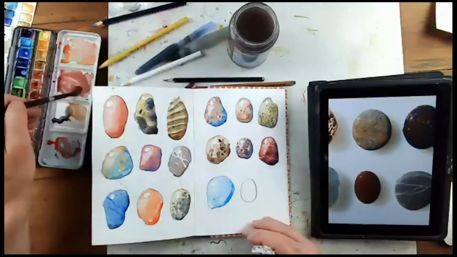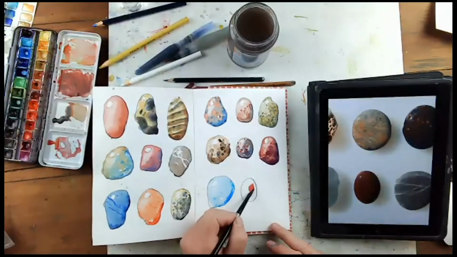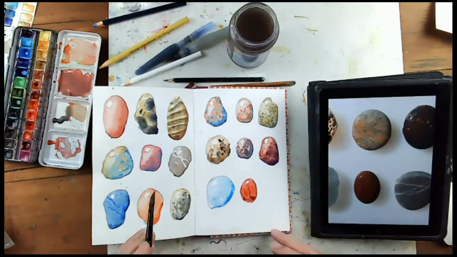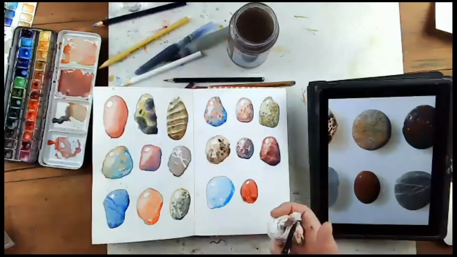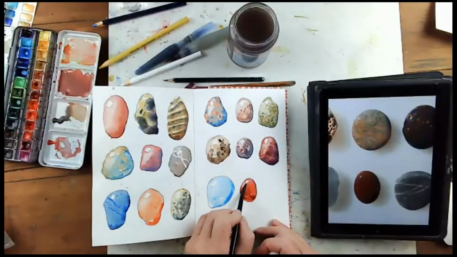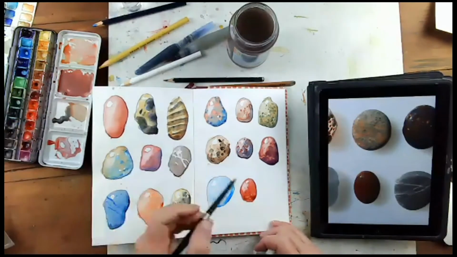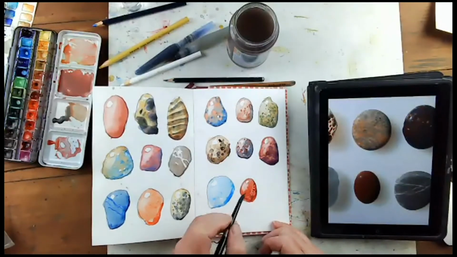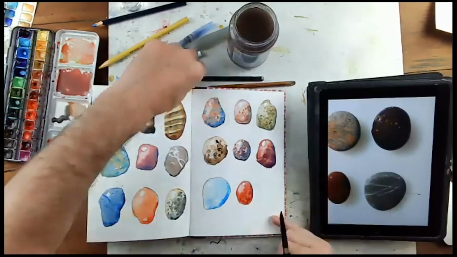So straight in to describe this form. It's just a rather simple egg shape. Sometimes it's just nice to be simple. Like that. That's all that guy needs. And then we're going to finish off with this thing here.